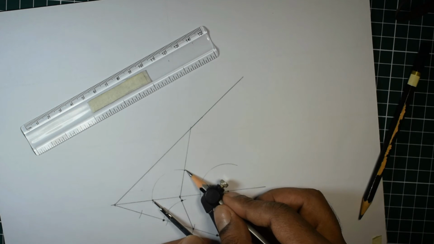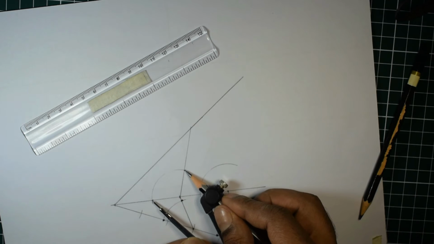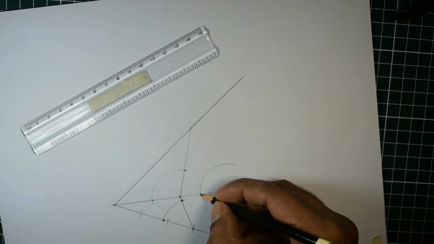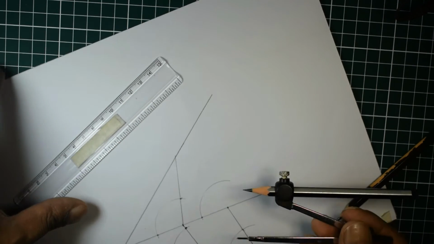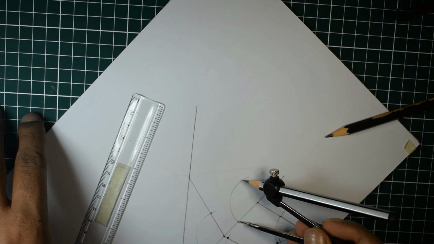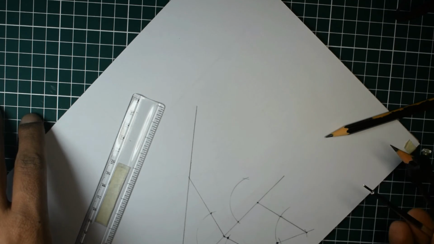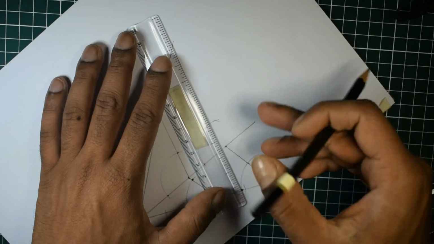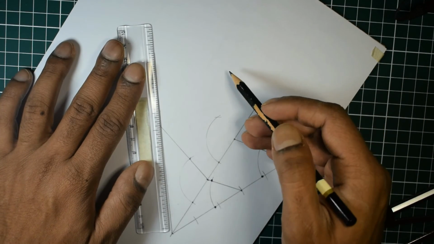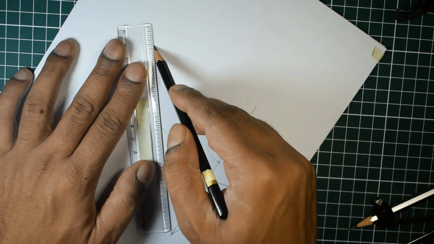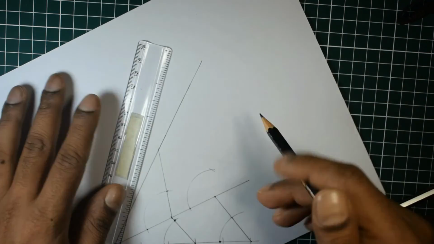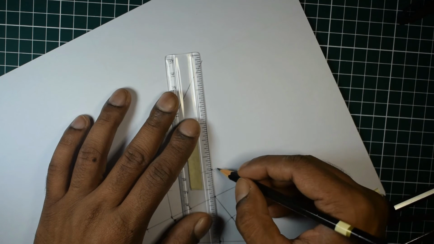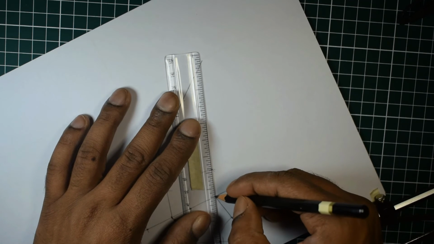And with the same length, you need to draw an arc from the other point. So that is your concerned point. So joining those 2 points, we'll get the third side and the second side. Joining those 2 points and touching the third side will give the second side.